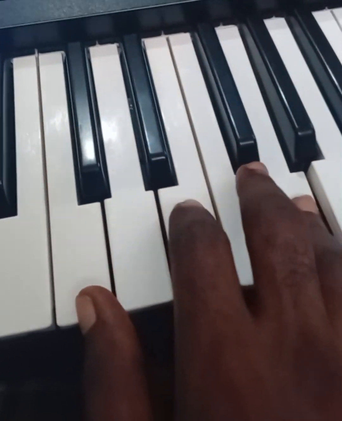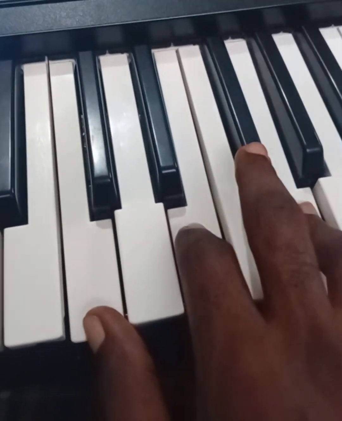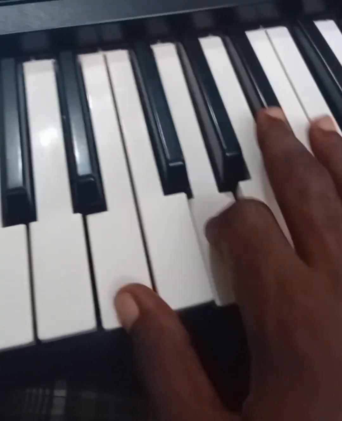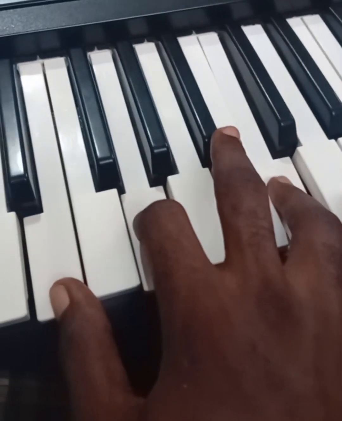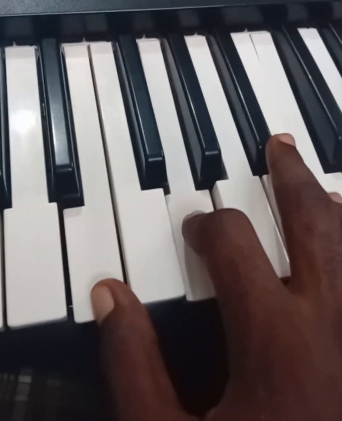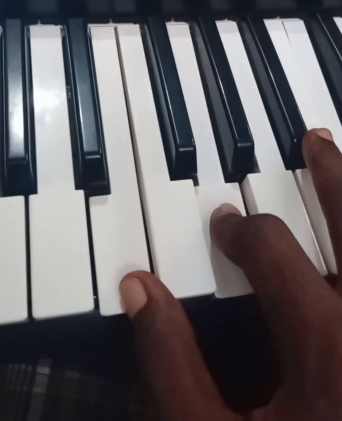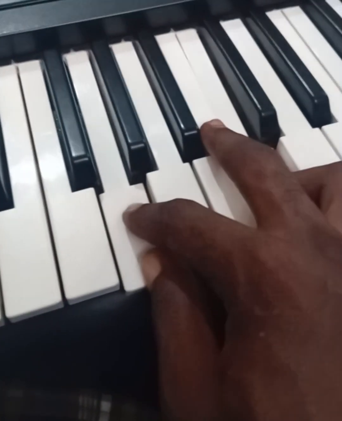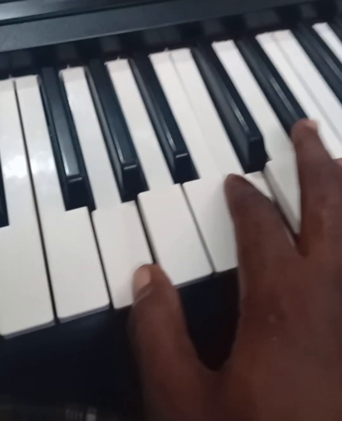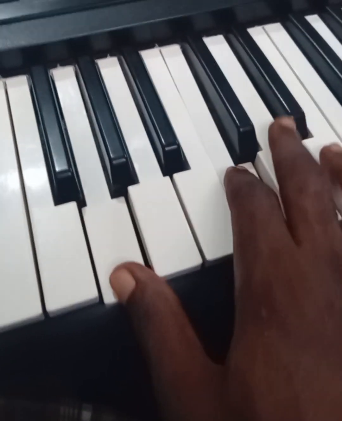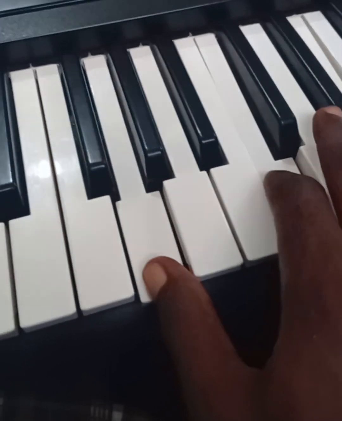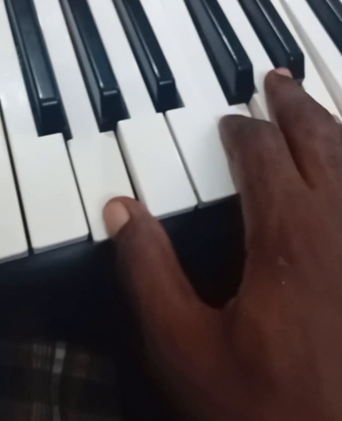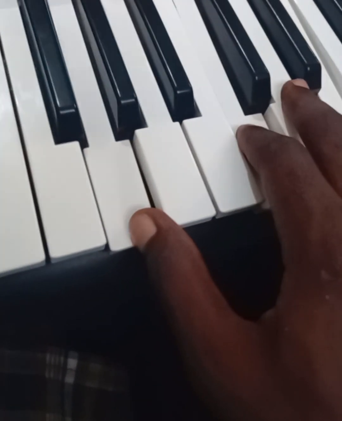So, Ti, Re. That is the major chord. Now move to the first inverse: Ti, Re, So. Most people use this chord as their major chord when they are playing songs. So the second inverse is Re, So, Ti. This one, too, most people make use of it as their major chord.